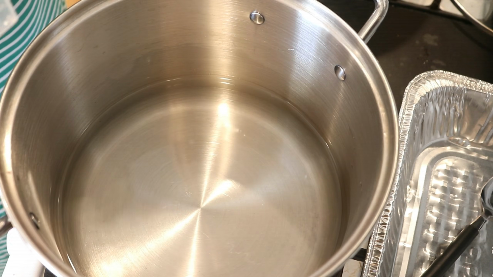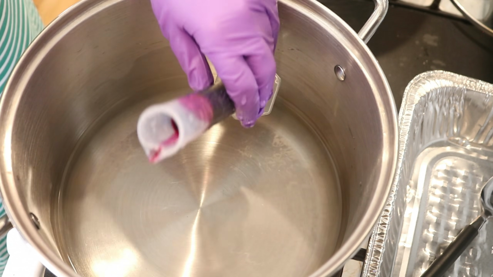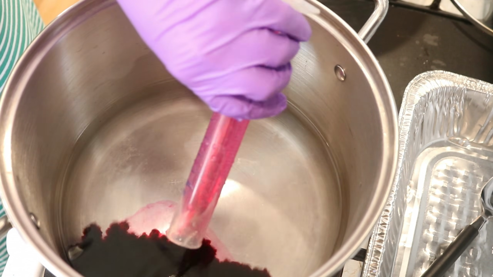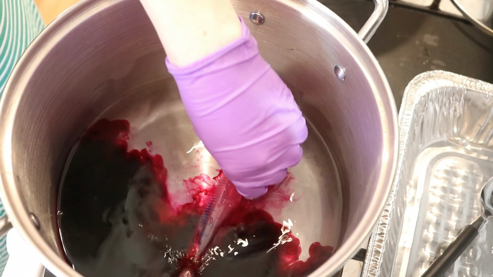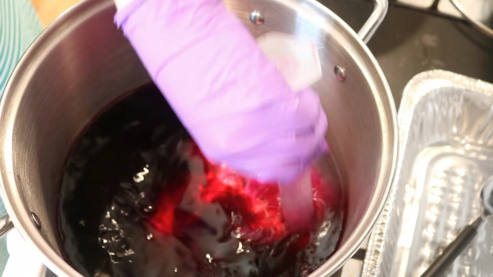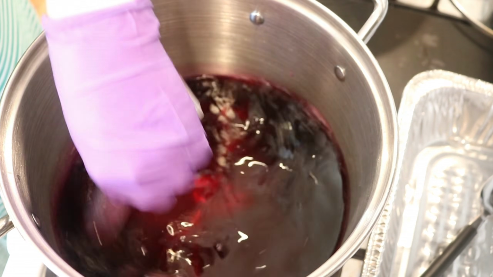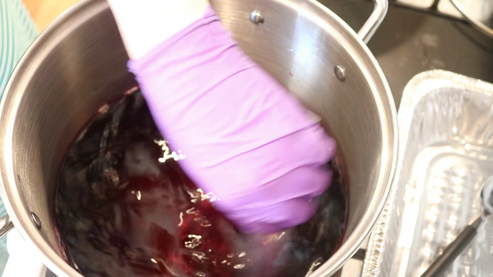In my dedicated dye pot, I have 8 cups of cool tap water, and I'm going to add 50 milliliters of our dye stock. And this time we've got enough water that I can rinse out my graduated cylinder a little bit, and we'll just go ahead and stir everything up.